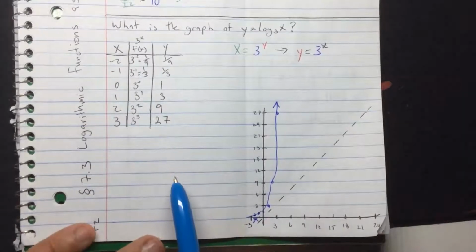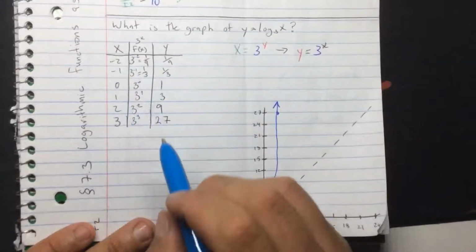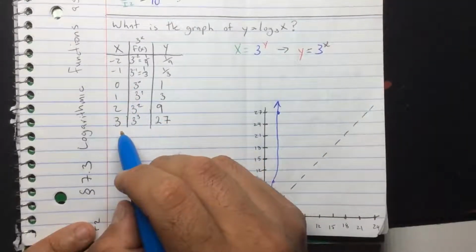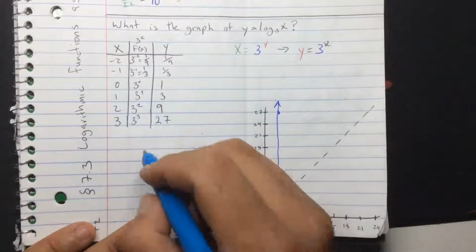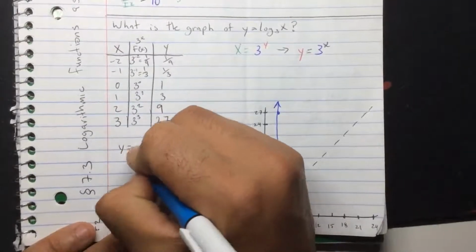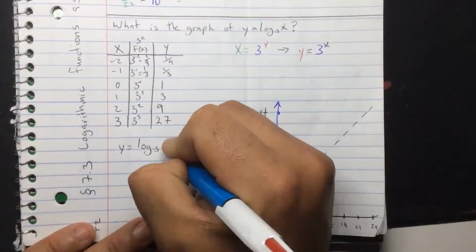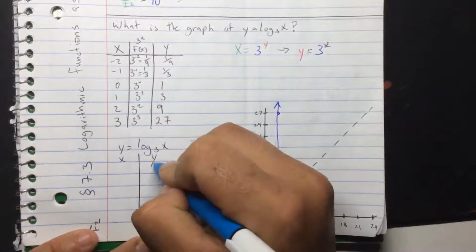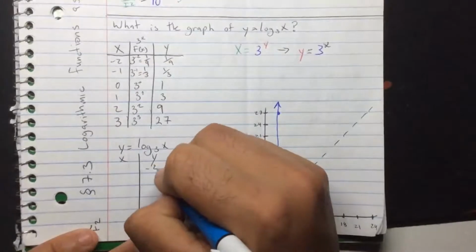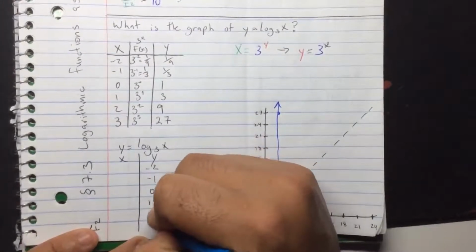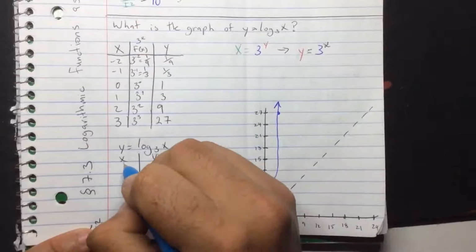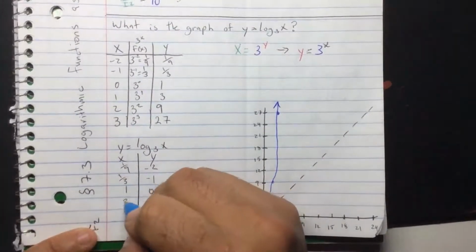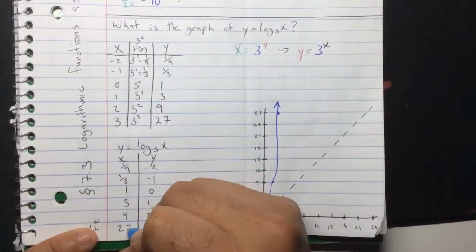So this is our table for our function here. In order to get the inverse, we're just going to flip each variable. So our inverse, which is going to be y is equal to log base 3 of x, has x values of negative 2, negative 1, 0, 1, 2, 3. And over here we're going to have 1/9, 1/3, 1, 3, 9, and 27.